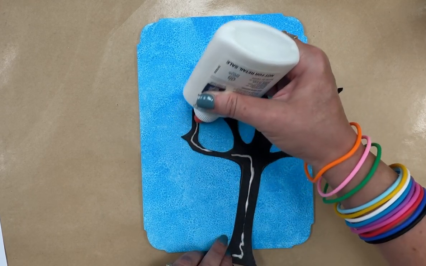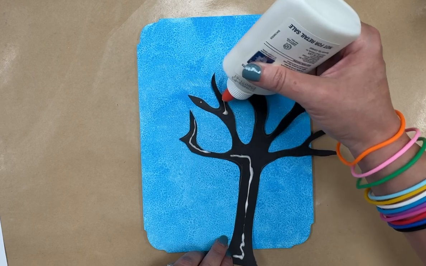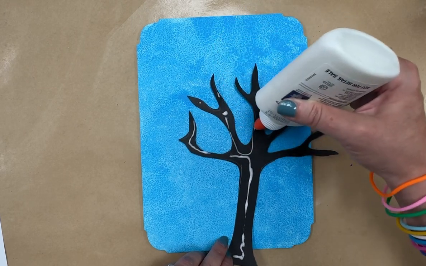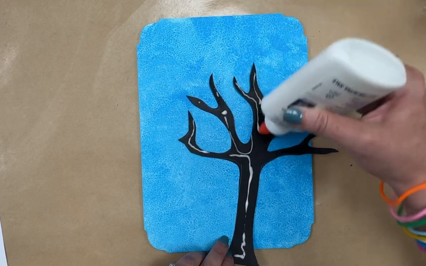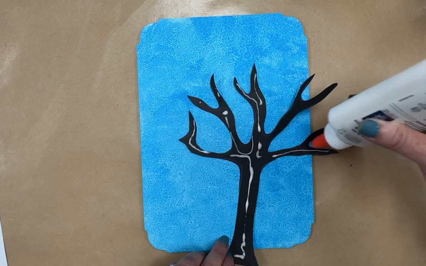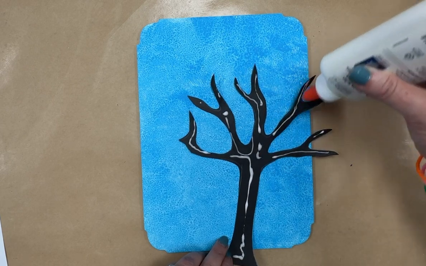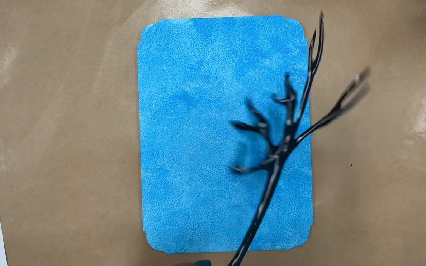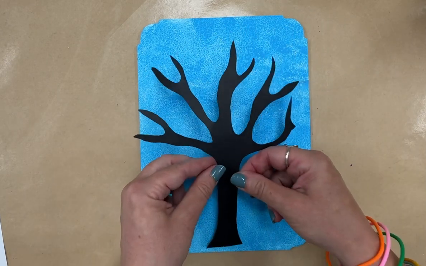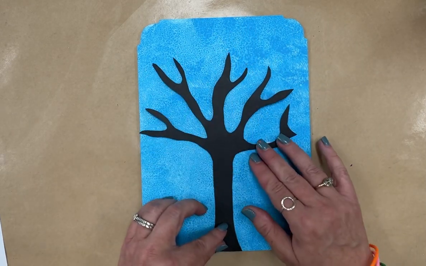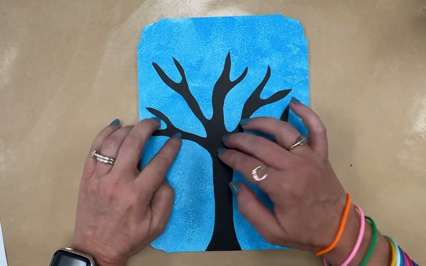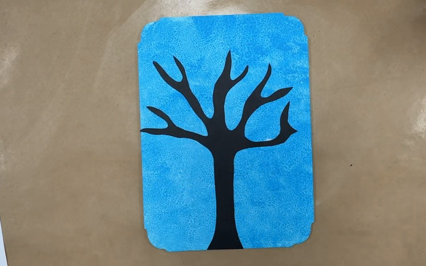If you find that the glue sticks aren't holding well, then just go back and use some Elmer's glue. Then I'm going to put that directly to the bottom of my paper and stick that down. Okay, there's my tree.